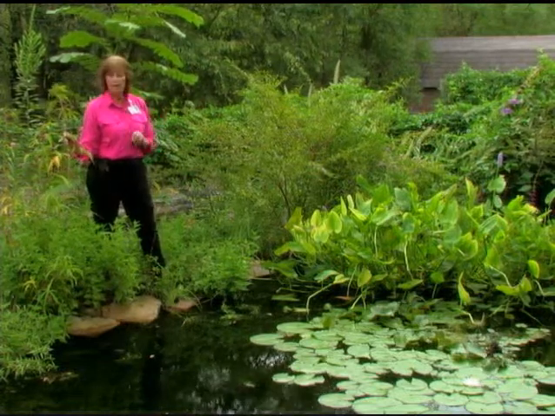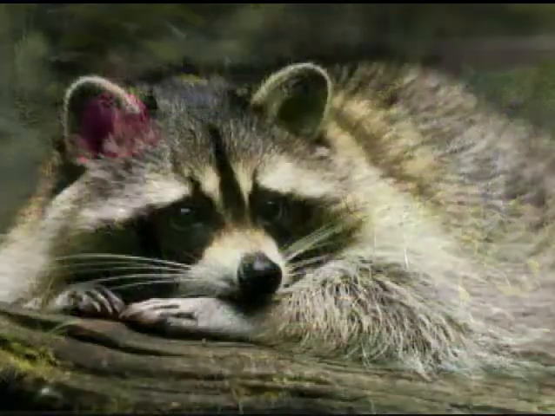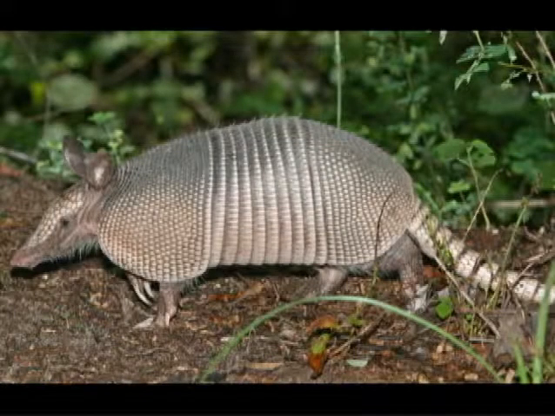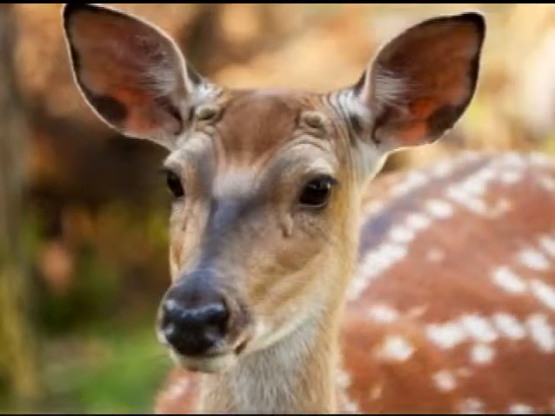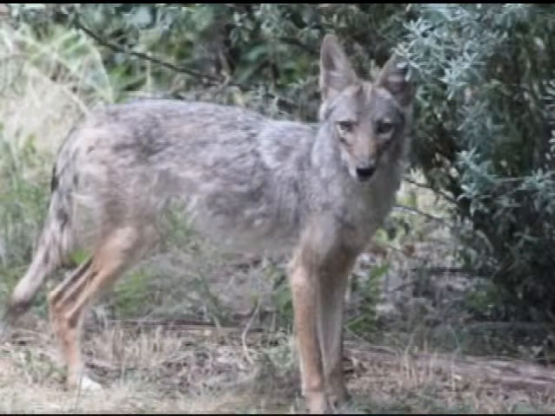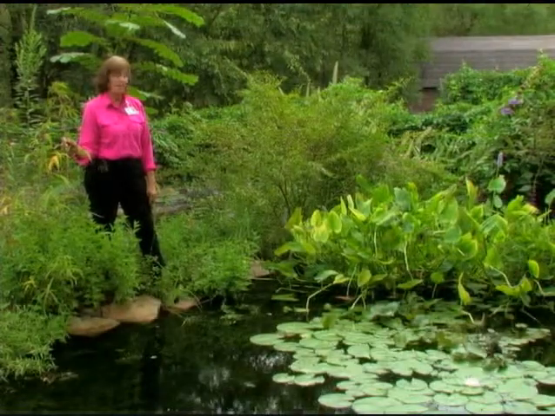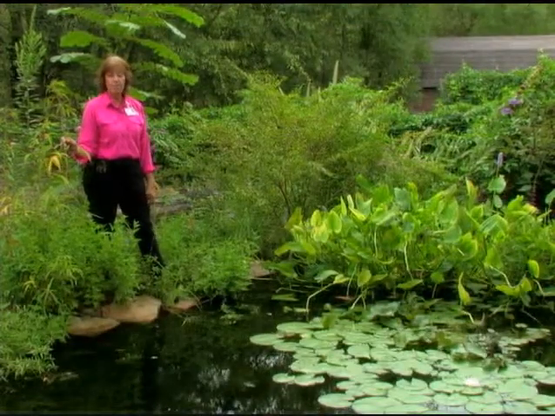What uses this pond? Well, during the nighttime, raccoons come over here to visit the pond. We have armadillos that dig all around the pond. Deer and coyote come and drink out of the pond. So it's a pretty active pond. So let's go over and check out what's in your bin of pond water, your little mini pond.